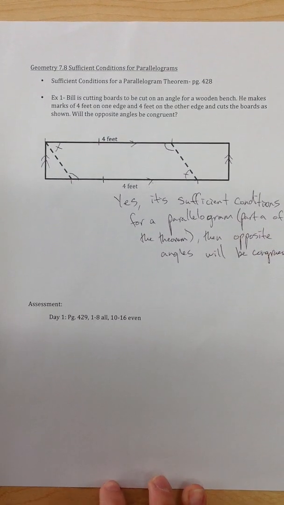Okay, so that is it for those notes. Not a very long section for this one. And this is the last section of this chapter. I know there are a couple more sections in the book, 7-9 and 7-10, I think, but we're not going to do those. We're going to move on to chapter 8 after this. So this is the last section for this chapter.